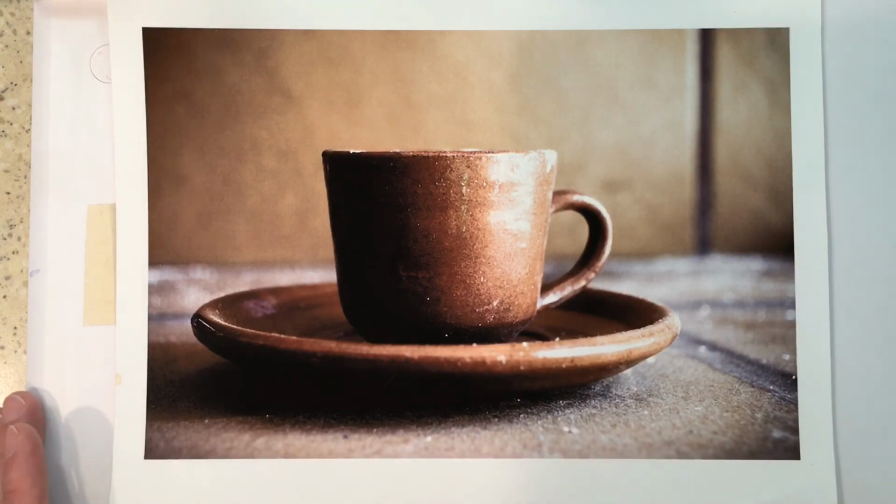So these are the type of photographs you want to look for when doing a successful painting. Try to avoid photographs that have no shadow shapes and no directional light source, and I think you'll be okay.